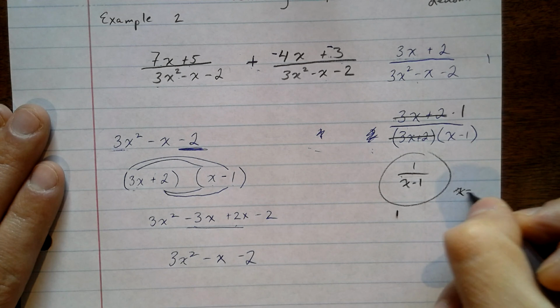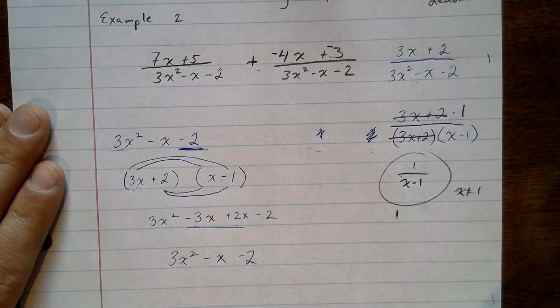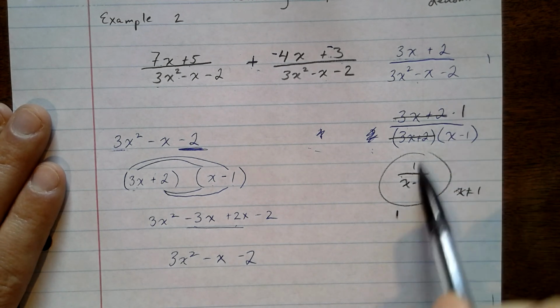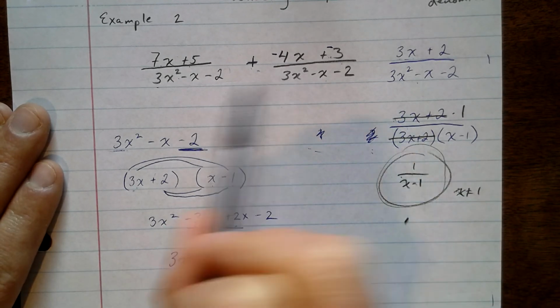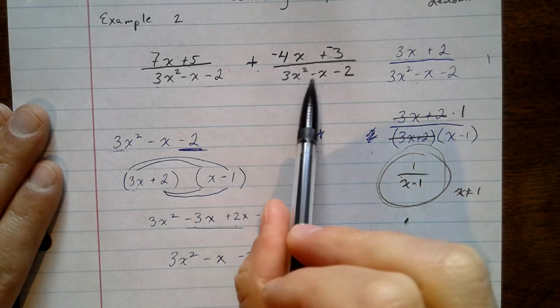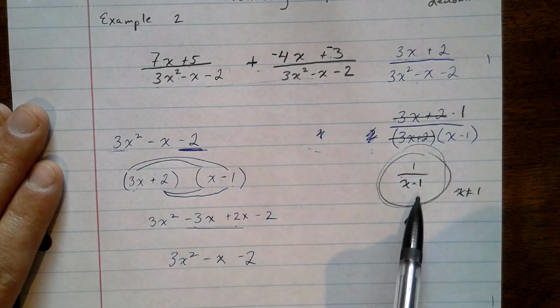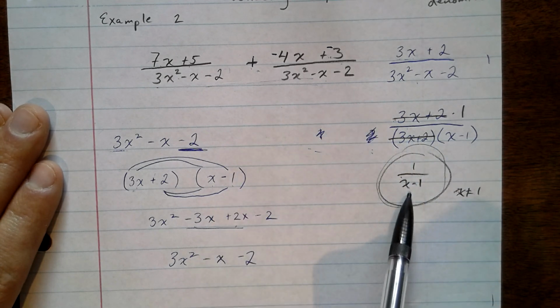And again, x cannot be equal to 1 because that would make the denominator 0. So when it's all said and done, this is a simplified version of what we started with. Look at all the numbers and all the crazy terms that we had here, and it's simplified all the way down to 1 over x minus 1.